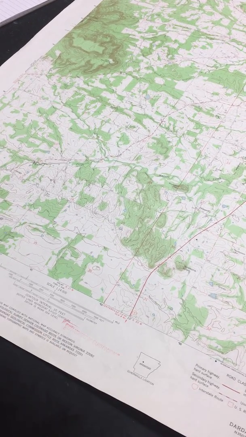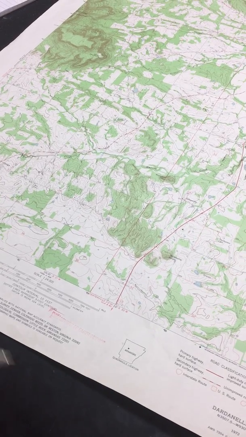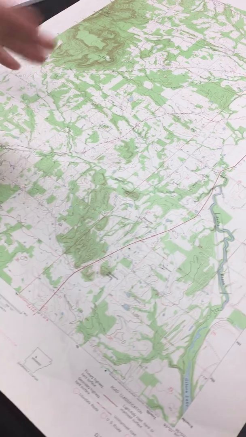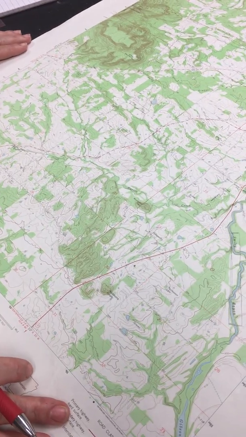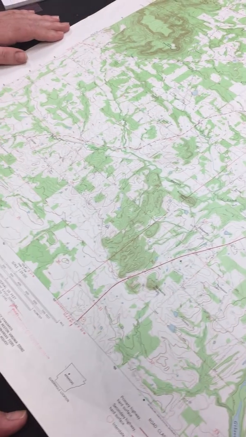Okay, guys, so this lecture is going to be just a little bit different because it's hard to show you on my computer screen how to use maps. So my friend Tyler is helping me record this, and this is an actual paper copy of the map that you're going to use.